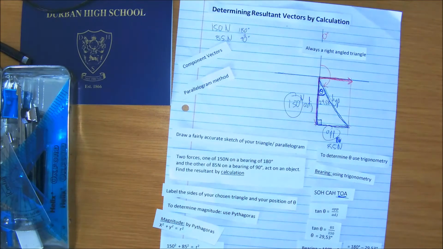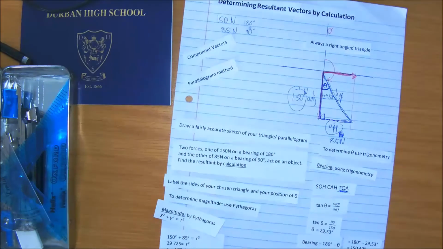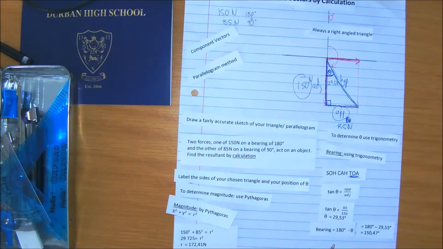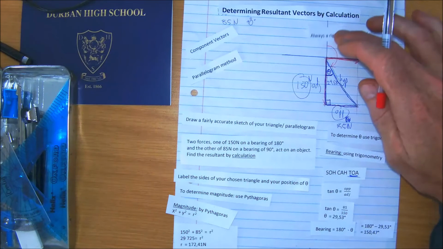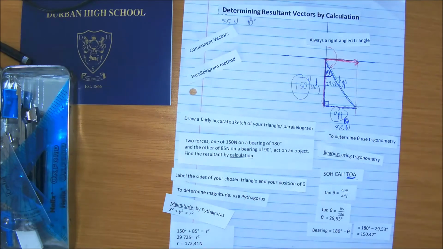Don't forget that step. Now, you've completed all your calculations. So you've got your magnitude as being 172.41 newtons, and we've got our bearing as being 150.47 degrees. Often you guys will stop there and you will forget to carry on, so you must write your concluding statement to finish off your question.